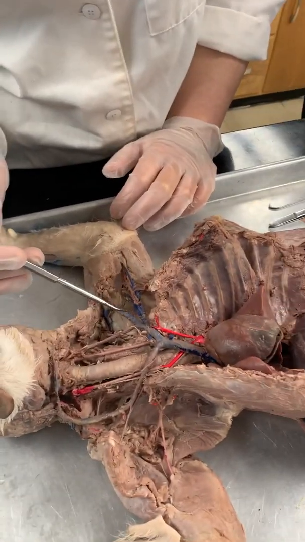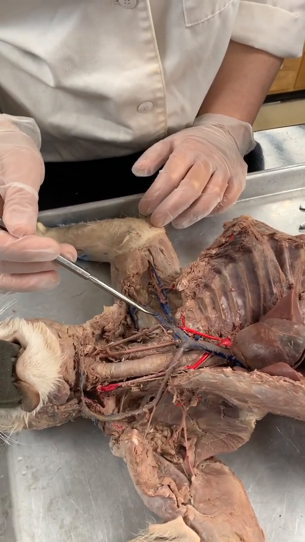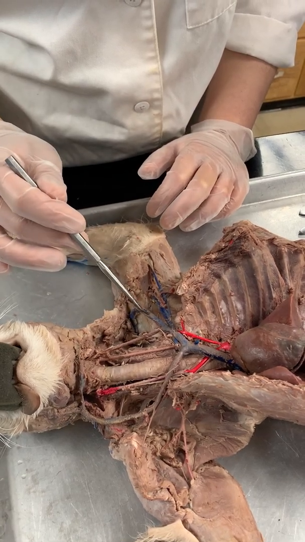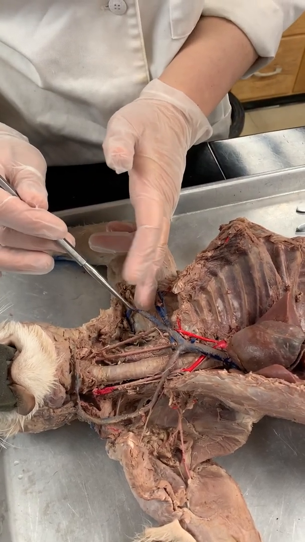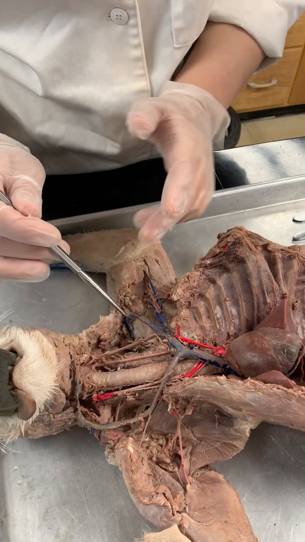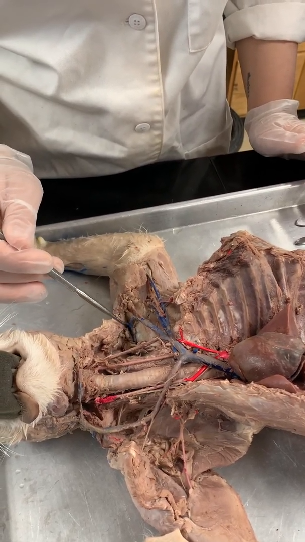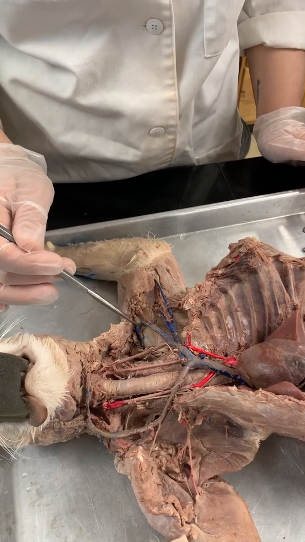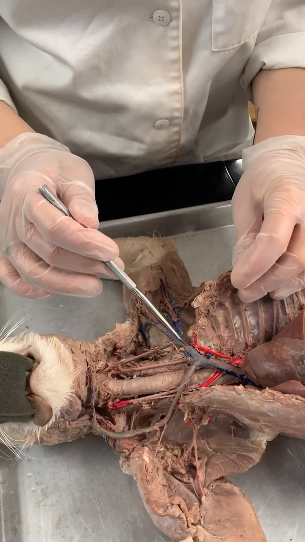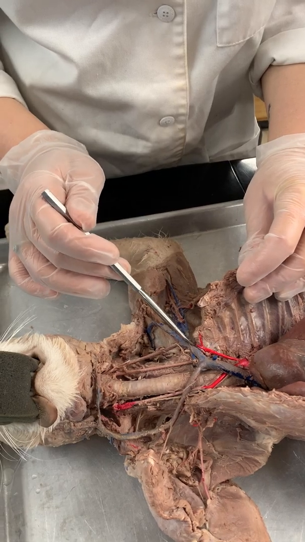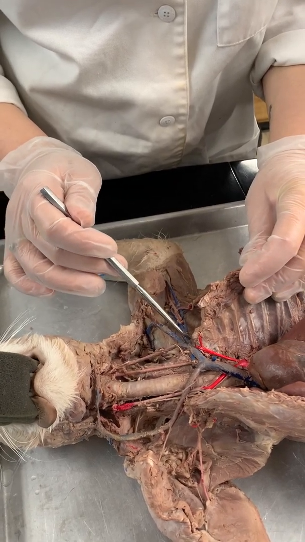This is the start of your external jugular, actually, okay? So this is the external jugular, and it is cut right here. It would come up. You can kind of imagine it on the other side. This is the transverse scapular vein, okay? And then if we follow laterally, again, brachiocephalic vein, this is your subclavian vein.